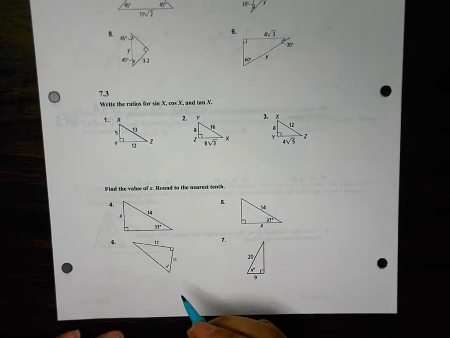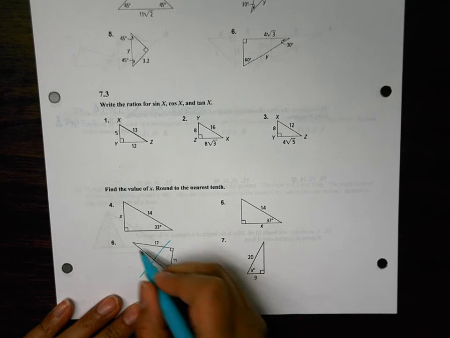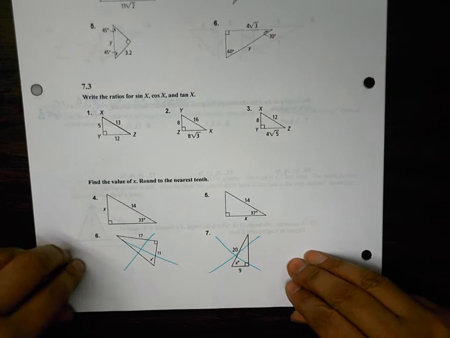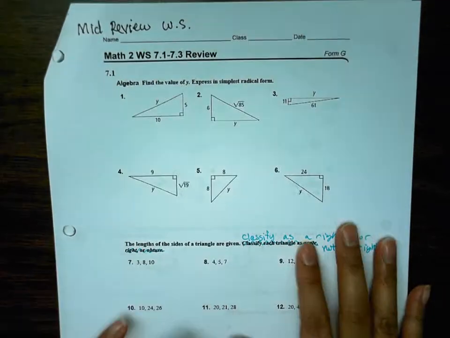And I want us to cross out the last 2 on the bottom page, the 6 and 7. We haven't learned that lesson yet. We're going to be doing that later today. All right, so flip back over to the first page. We're going to start it together.